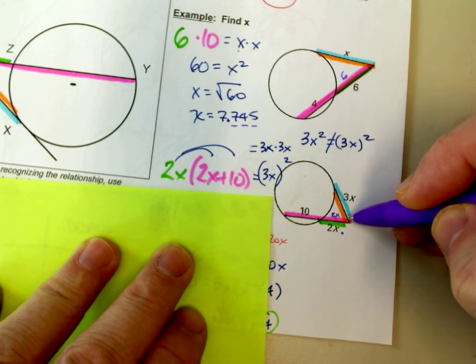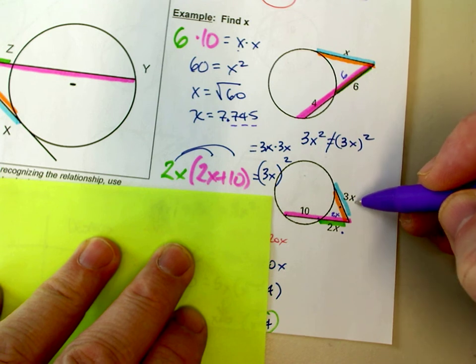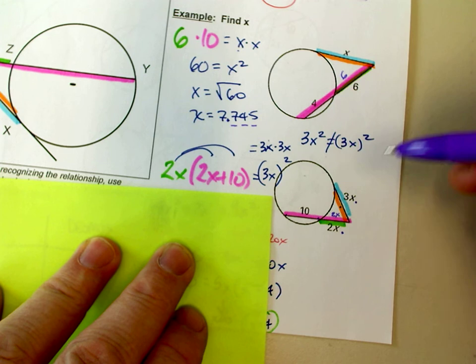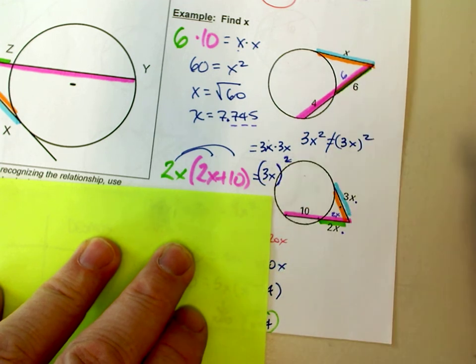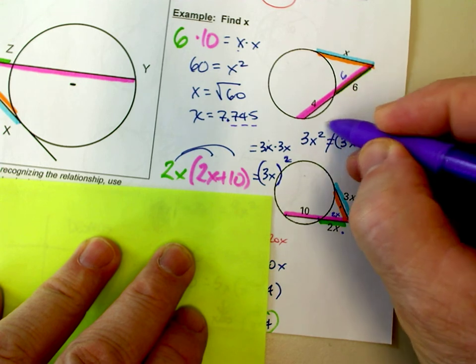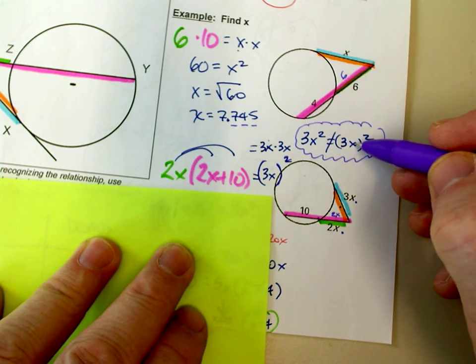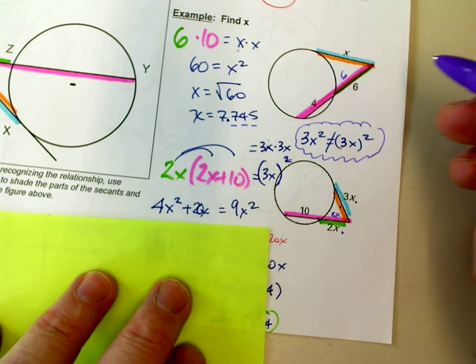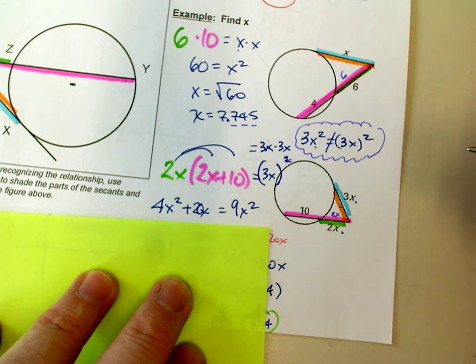On the tangent portion, 3x is on the outside and 3x is the total. So this will be 3x times 3x, or 3x quantity squared. I want to point out to you that these two are not the same thing. When we square this 3x, the total, we get 9x squared, as opposed to just 3 times x squared.